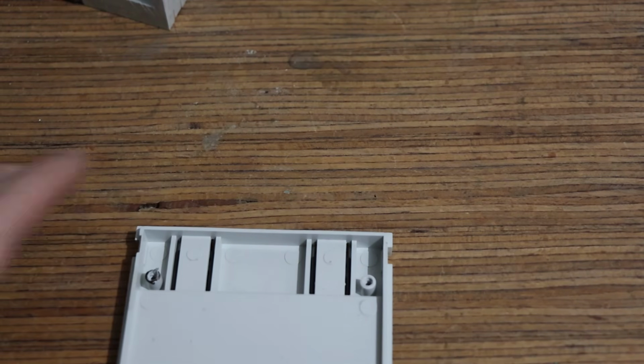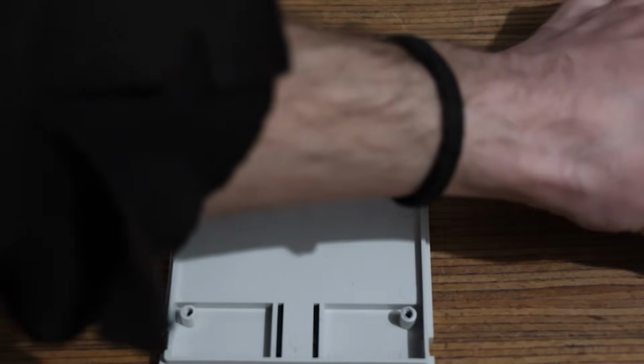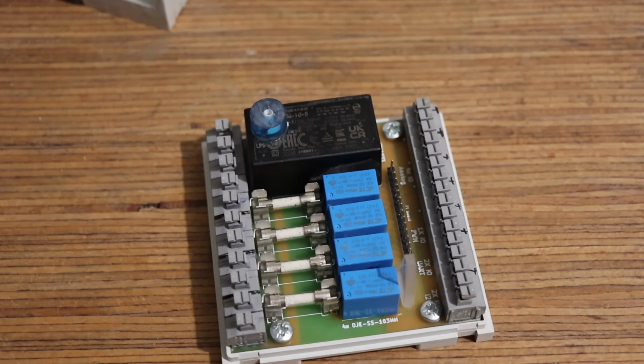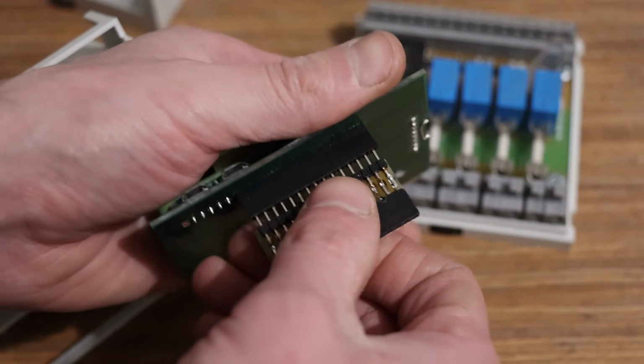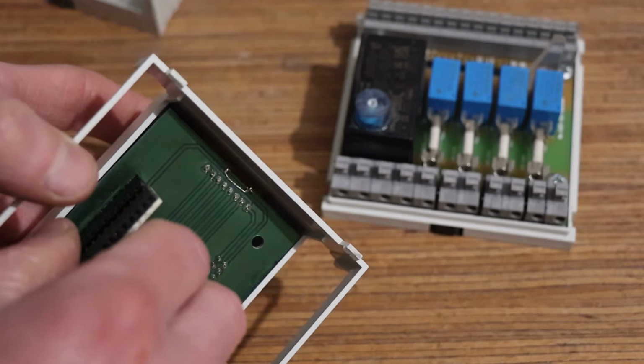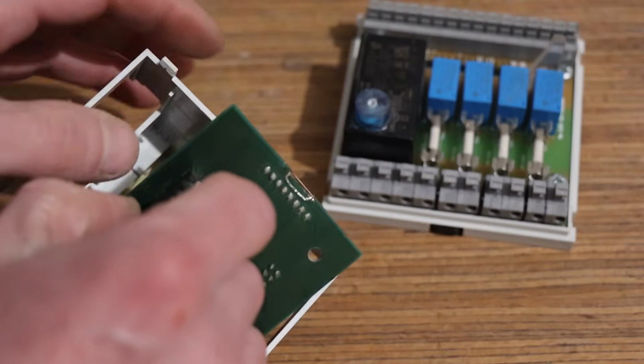Speaking of going together, I guess let's put this together. These are standard wood screws, just cut off a little bit because where would you get screws that go into plastic? Then you need to attach the connector to this assembly and put it here, yeah, this way. Well, I also had an oopsie here.